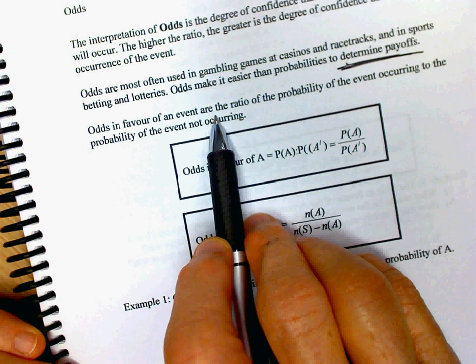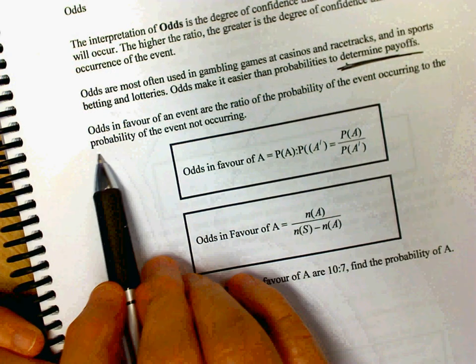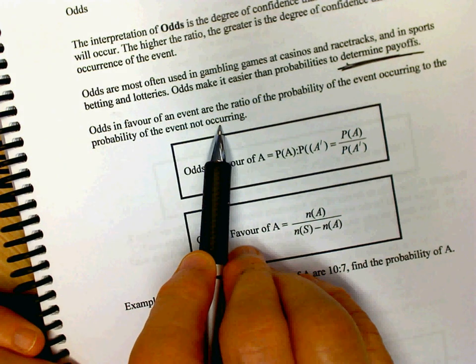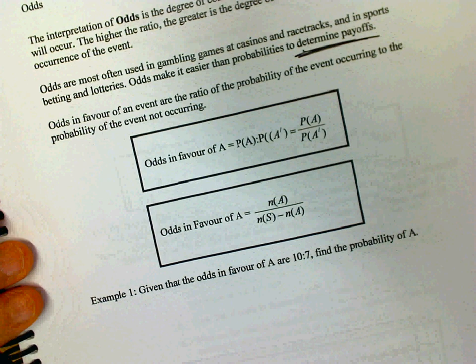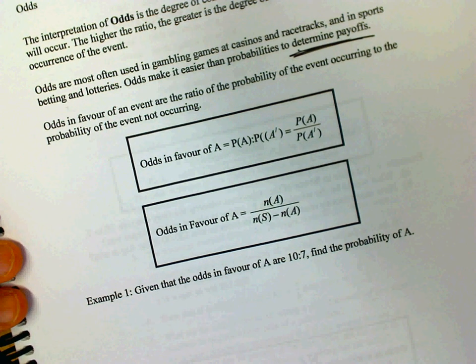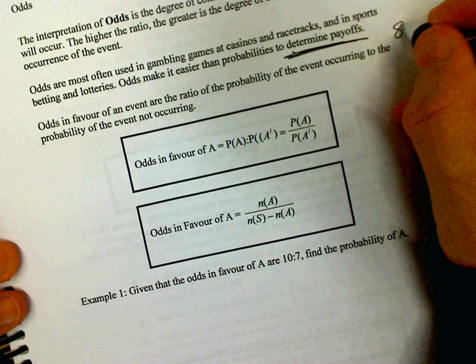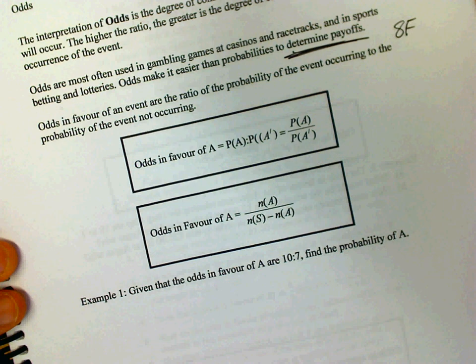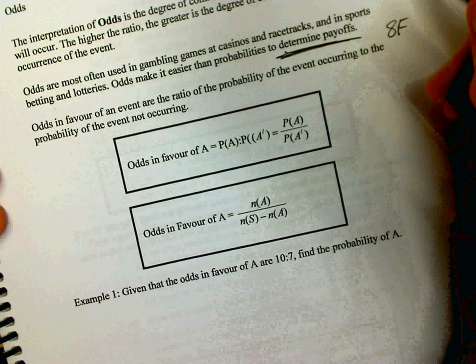Odds in favor of an event are the ratio of the probability of the event occurring to the probability of the event not occurring. So, for example, how many females are there in here right now? 1, 2, 3, 4, 5, 6, 7, 8. Do we have 8 females? And how many males? 1, 2, 3, 4, 5, 6, 7.